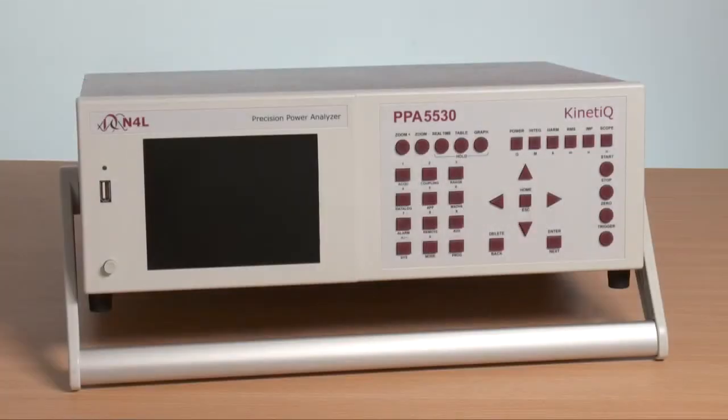Welcome to a brief presentation of the Newtons4th PPA5530 Precision Power Analyzer. Here we will demonstrate a range of power measurements on a variable speed inverter drive and illustrate solutions to some typical problems associated with this application.